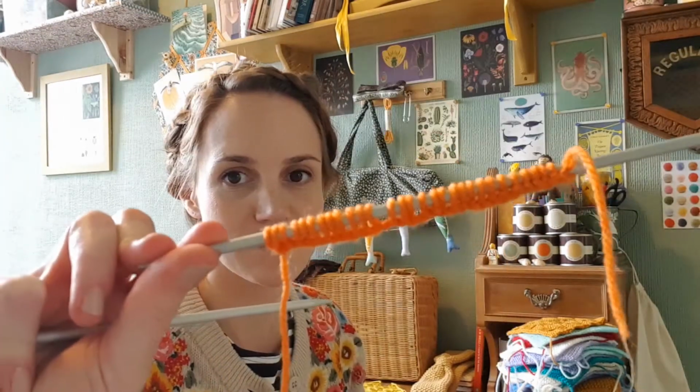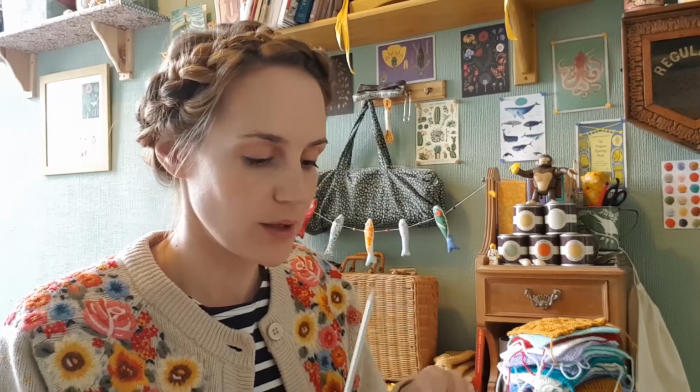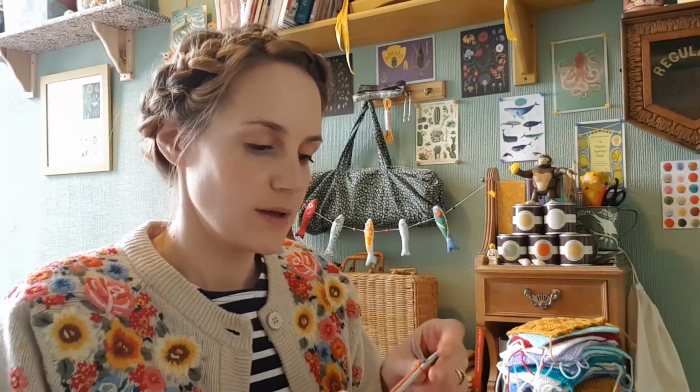In a really similar way to the rib stitch, the moss seed stitch is just a case of alternating knit and purl stitches. I've cast on 30 stitches again onto my needle. So this time I'm going to go for an entire row doing one knit, one purl, one knit, one purl the whole way along.